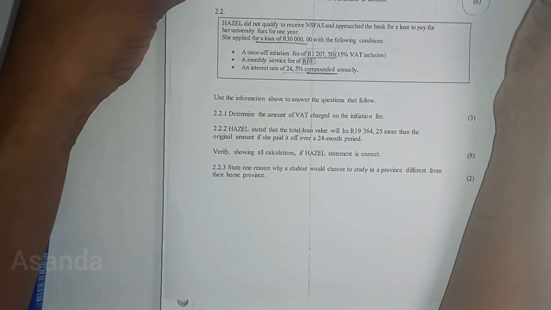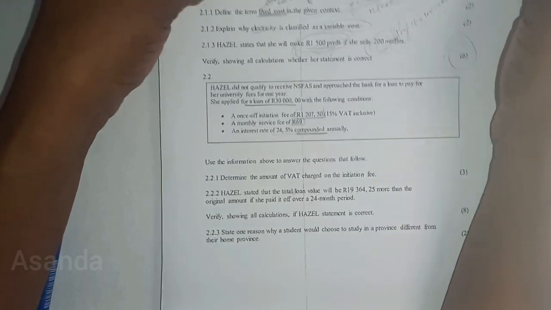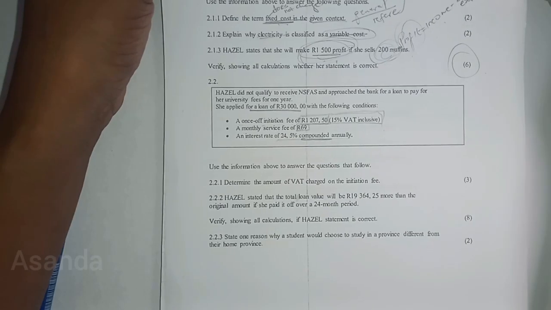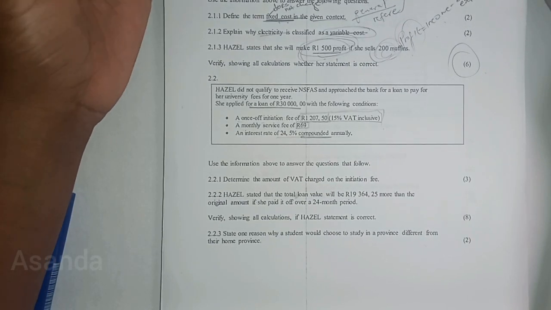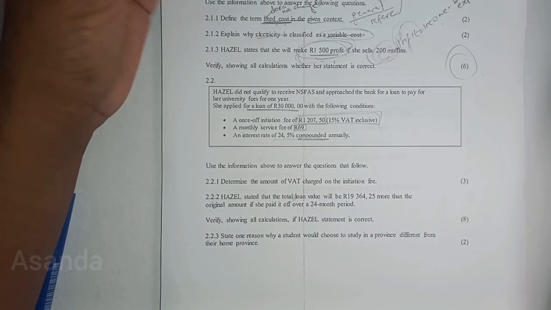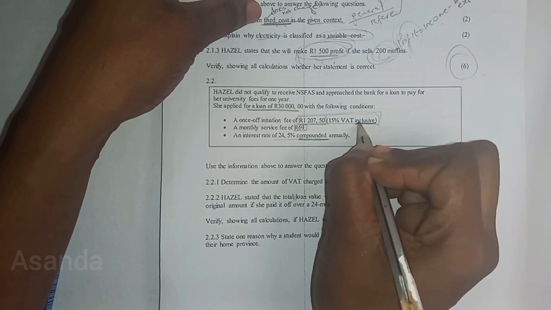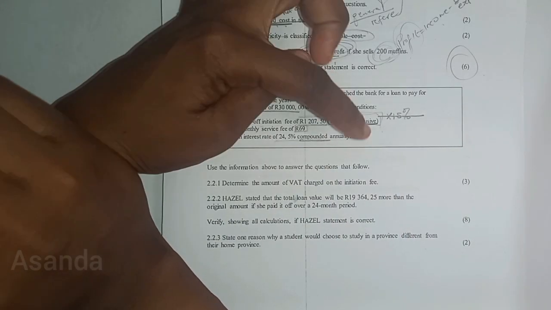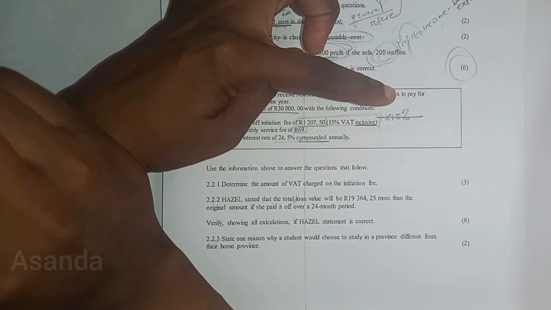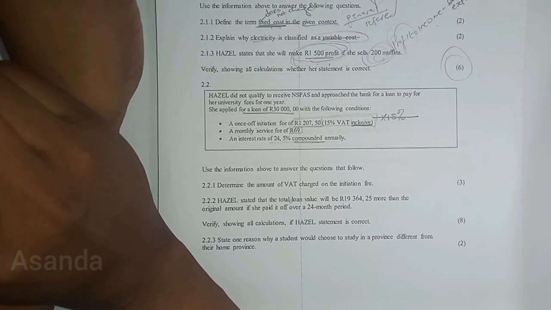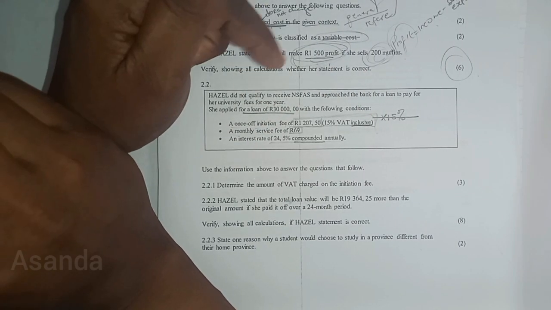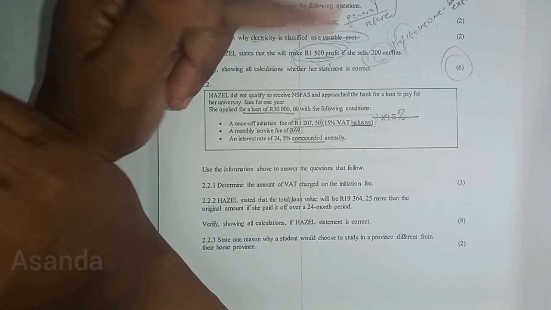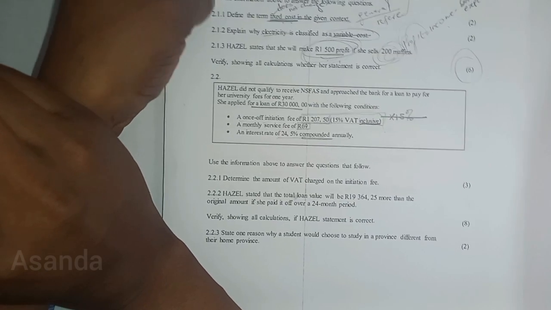Okay, so determine the amount of VAT charged on the initiation fee. So this money here is VAT inclusive. Now remember, if you don't remember, you need to go and look at the topics that I did on VAT, where I explain clearly that when it says VAT inclusive, you cannot multiply this by 15%. That is wrong, because then you are saying it's not VAT inclusive, and therefore you can add VAT. We cannot add VAT here because VAT is already included. What we can do is the opposite of adding VAT. How do we add VAT? We multiply. How do we remove VAT? We divide. So please check out those videos if you're still struggling with that.